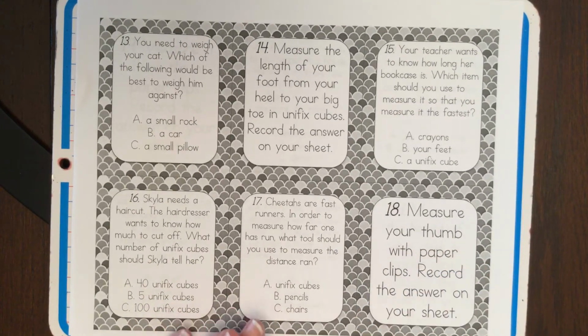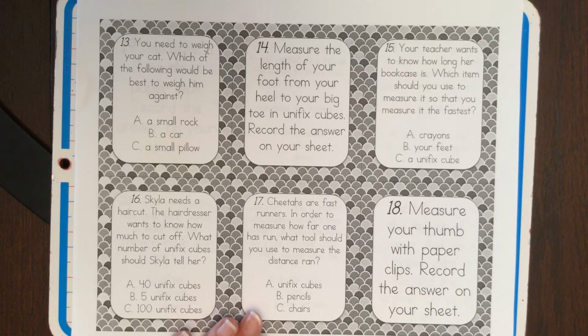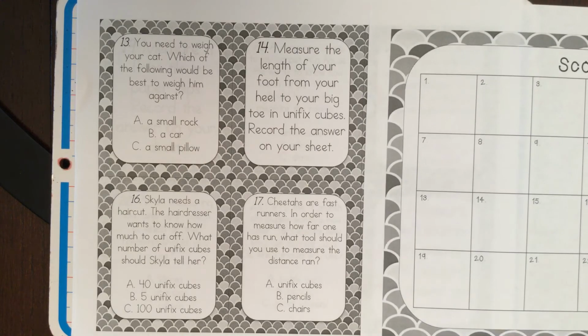Question 14 says measure the length of your foot from your heel to your big toe in Unifix cubes. From your heel to your big toe. So you might want to have somebody help you, or you might want to have somebody trace your foot on a piece of paper so you can do that. Or you might find your traced foot from when we did it much earlier in our unit. And you're going to tell me what you used.